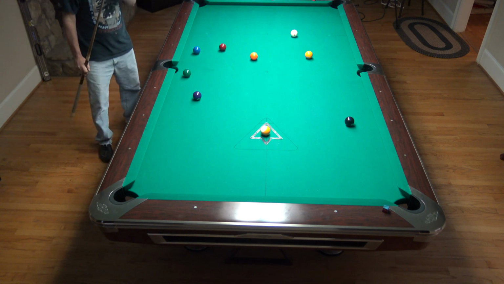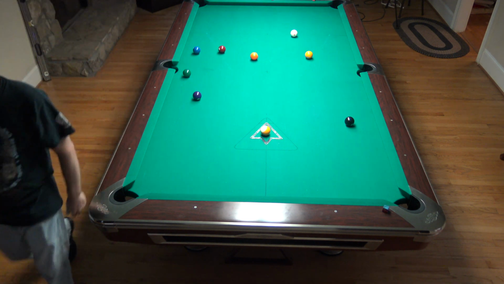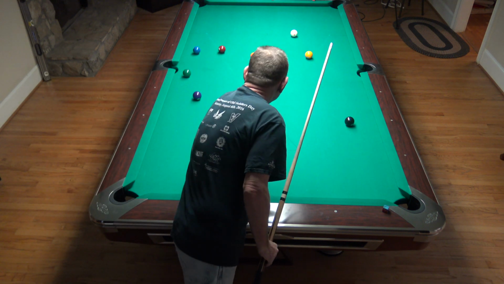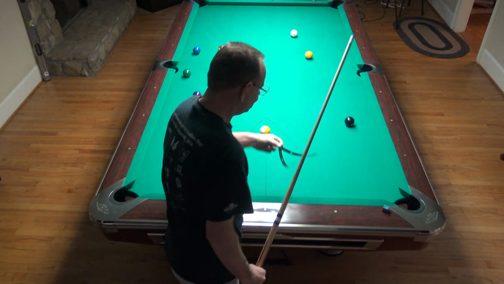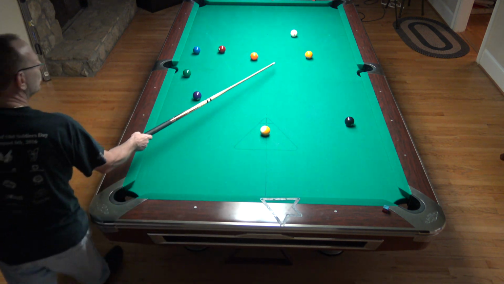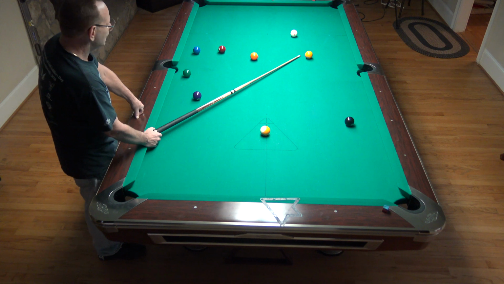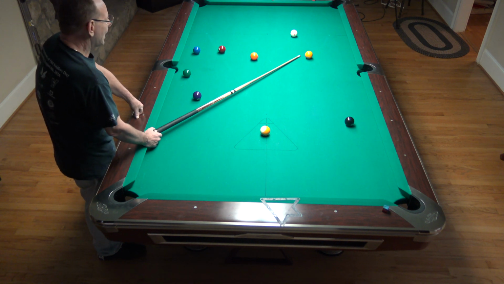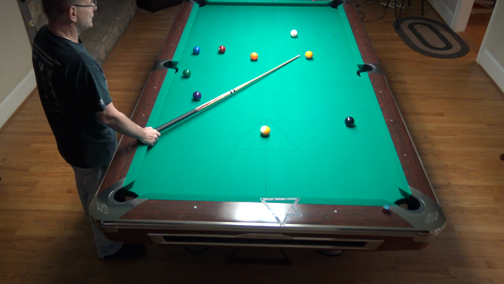Good, we've got some traffic. That's good. Okay, so the one's makeable in the side. The tangent line from the one going inside runs this way. Okay, so I have a couple of choices.